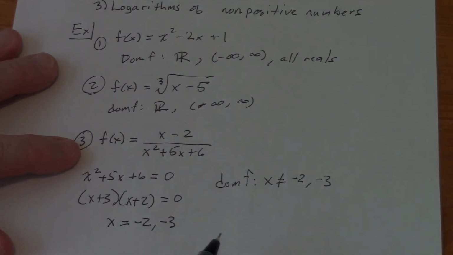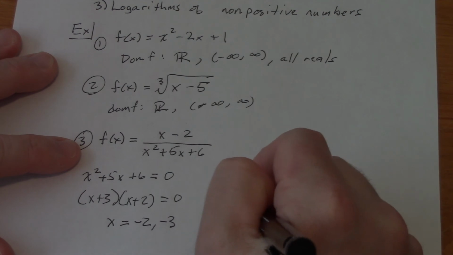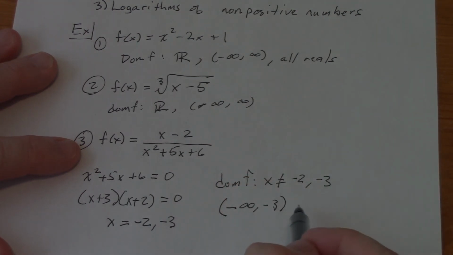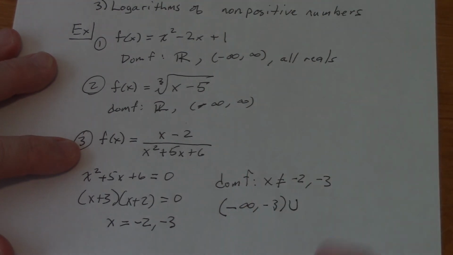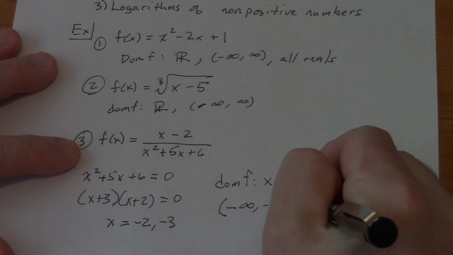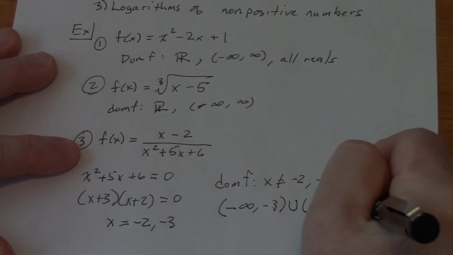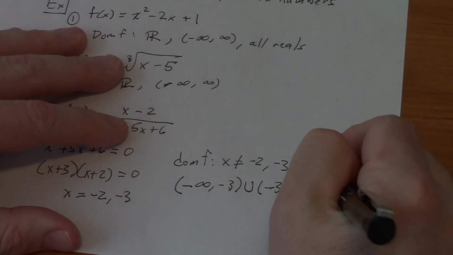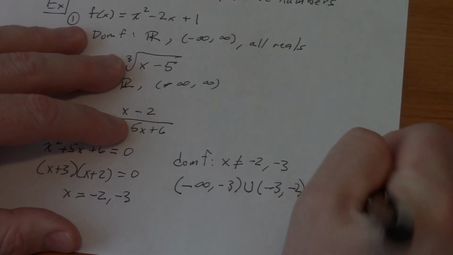I want to show you interval notation here, and let's talk about it just briefly. So you could say that we go from -∞ to -3. You want to attach things on the other side of -3, so you use the union symbol. It's not a U, it's a union symbol. And you would say from -3 then to -2. And then you would also add the things that are bigger than -2. So you would say from -2 to infinity.